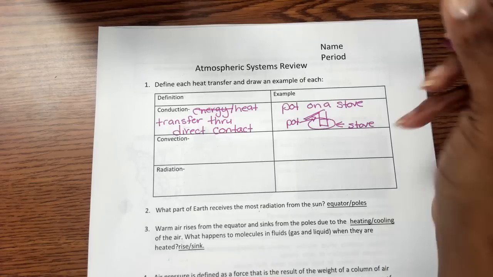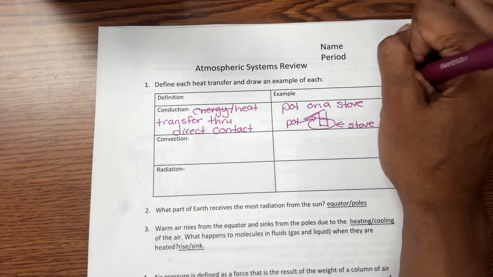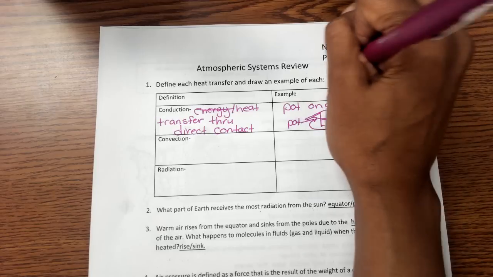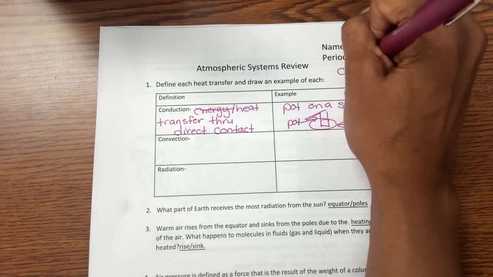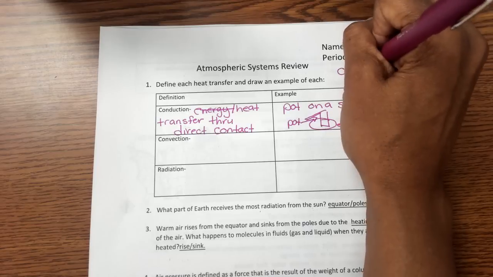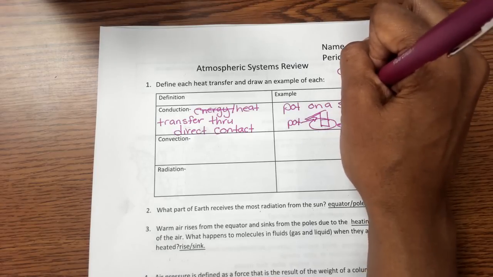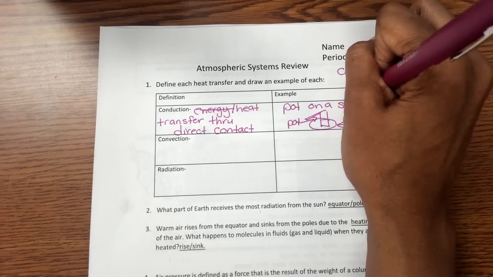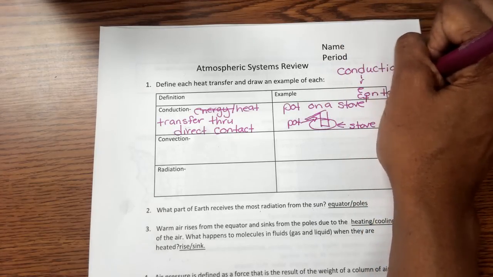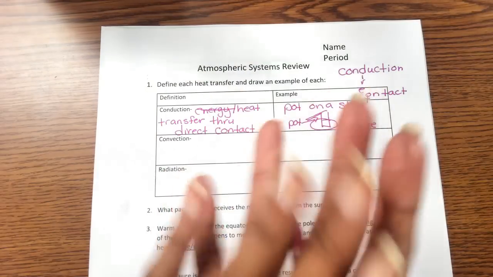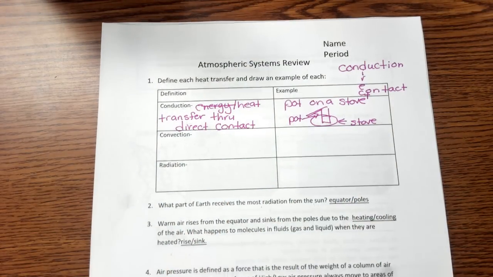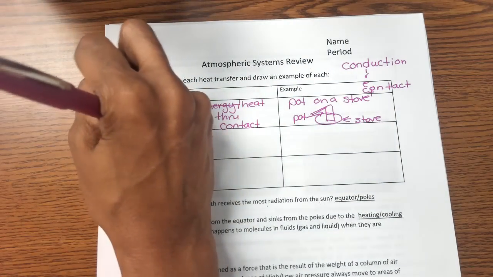Another way that you can remember conduction is direct contact. So it has to be touching, and this occurs in a solid.